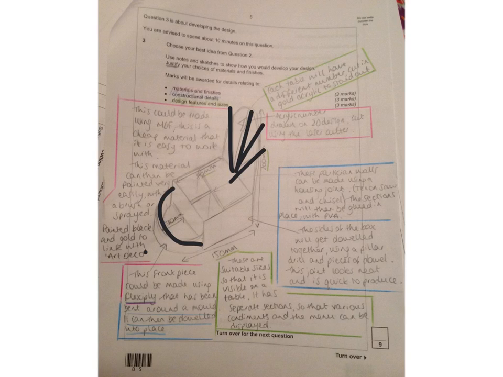This person has also mentioned the Art Deco style, so you would get marks for that. Construction details down here. These are things that show how the product's being put together. So these partition walls can be made using a housing joint, tenon saws and a chisel. So they've talked about the tools and equipment that they might use.